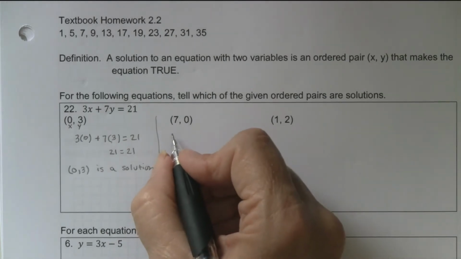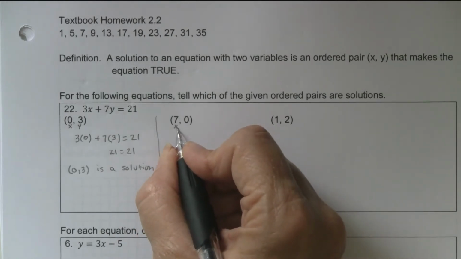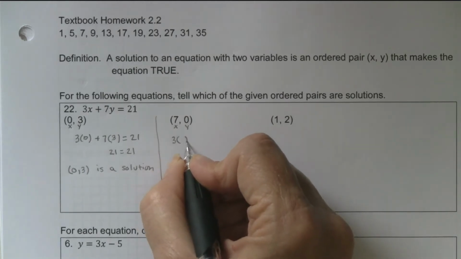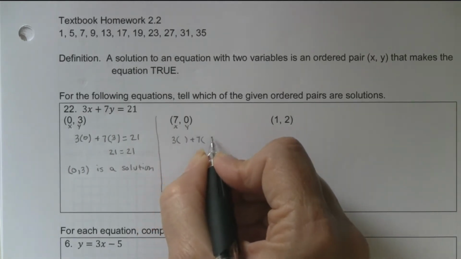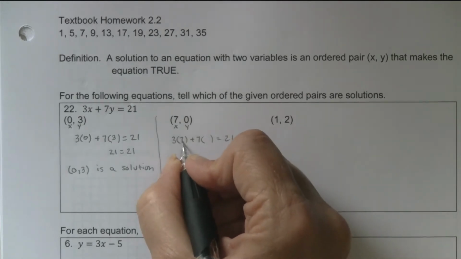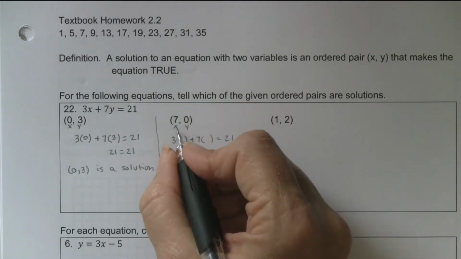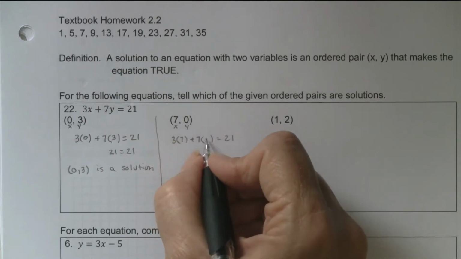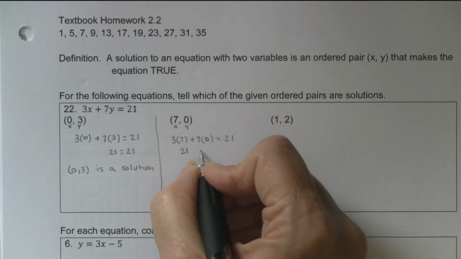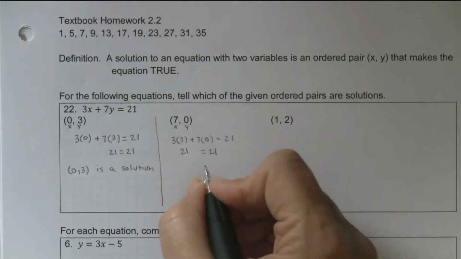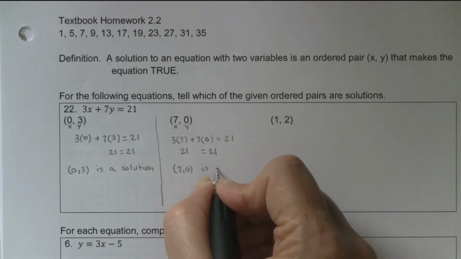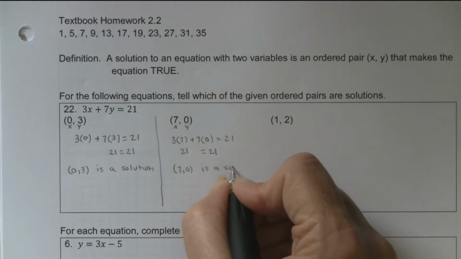Seven, 0, so same thought, x, y, and 3 times x plus 7 times y equals 21. So we're putting in for x 7, and for y 0. So this is 21 equals 21. So that tells us 7, 0 is a solution.